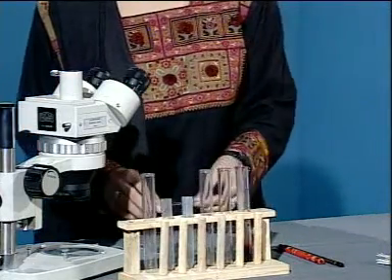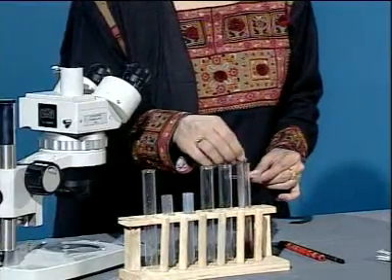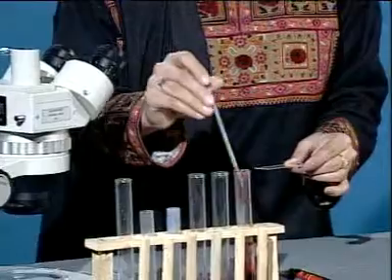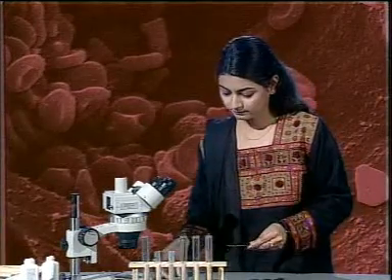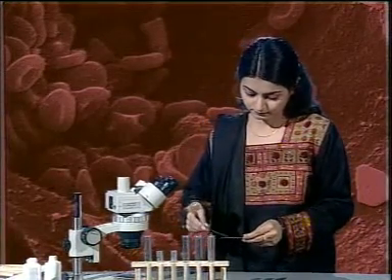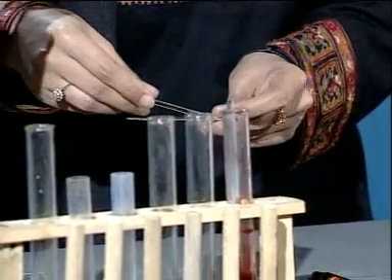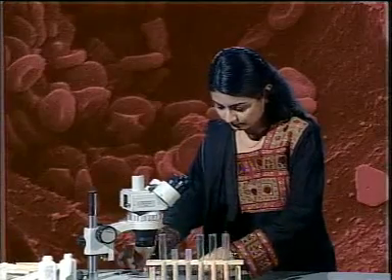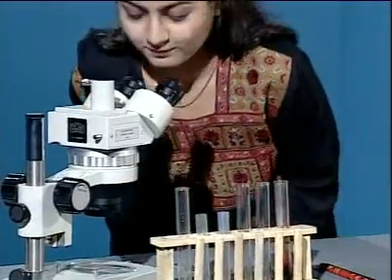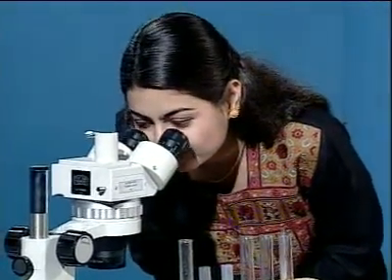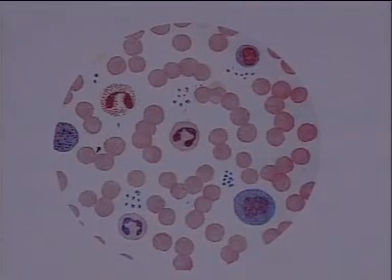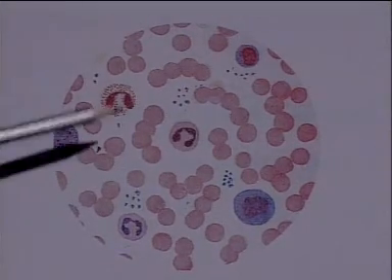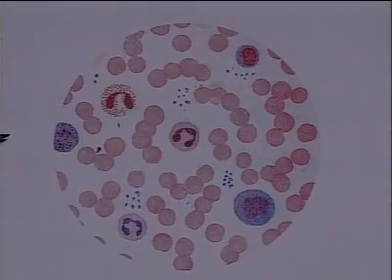To check if the blood has cells in it, we will examine it under the microscope. For this purpose, let us prepare a slide of the blood. This is a blood slide. Can you recognize the cells in this slide? There are three types of cells in this slide.